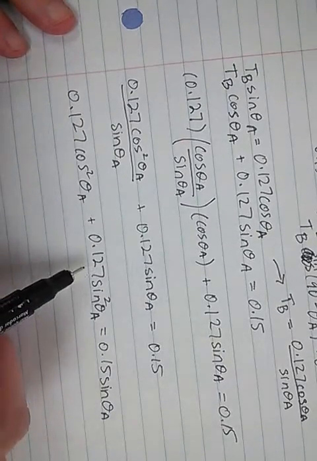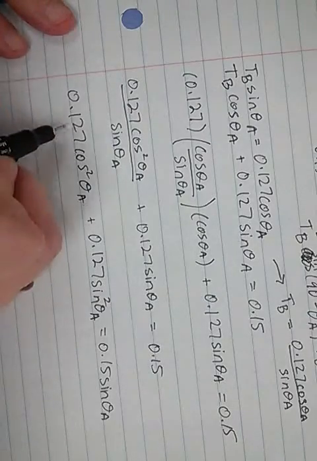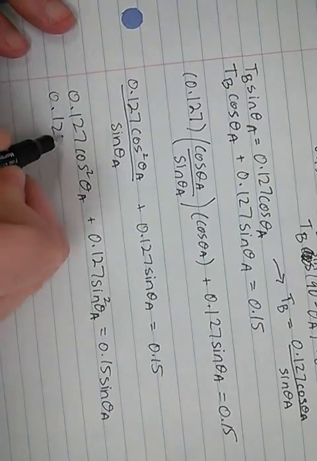So over here, remember, cosine squared plus sine squared is 1, and you can factor out the 0.127.